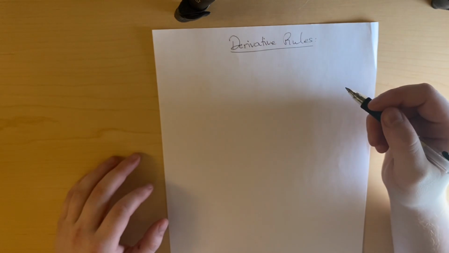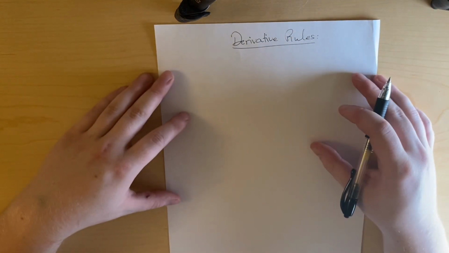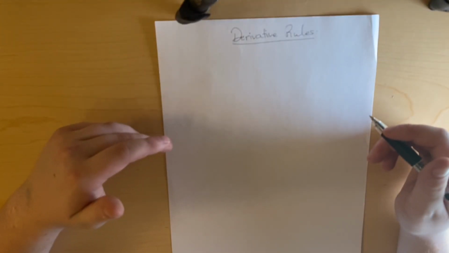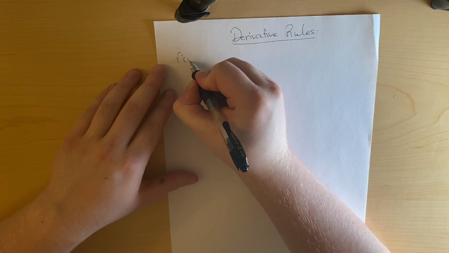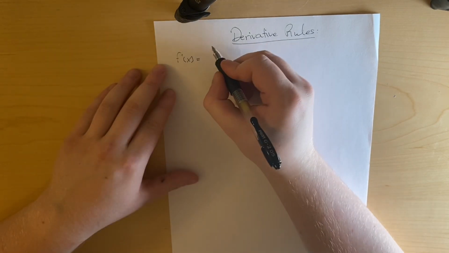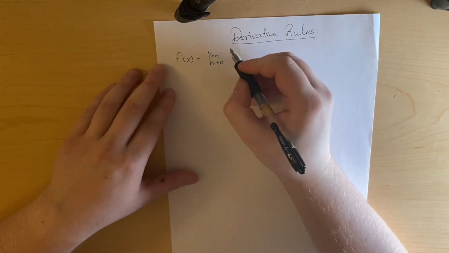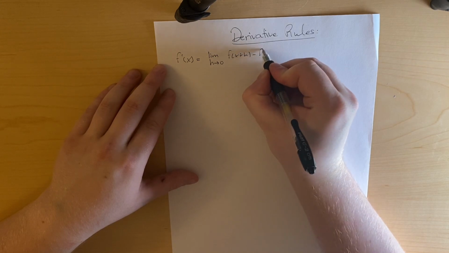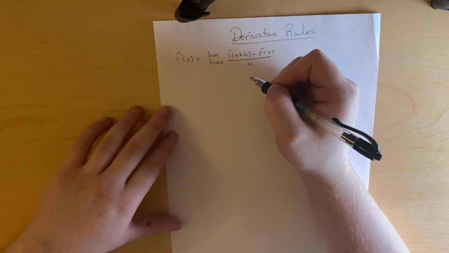Okay, so now we're going to cover some derivative rules. There's a handful of them. Don't worry, with practice, it'll become a lot easier to remember these. It'll become second nature to you. So as a reminder, we define the derivative as such. Now, we have some rules.